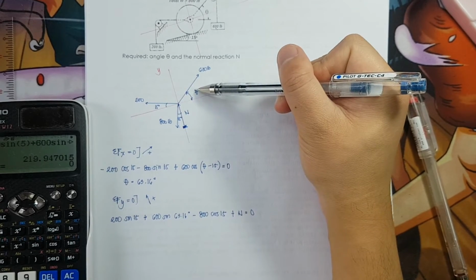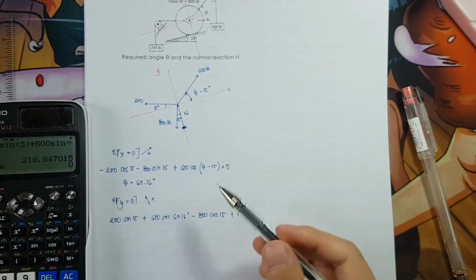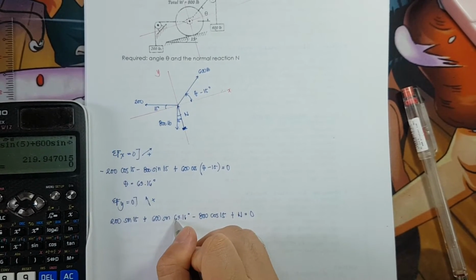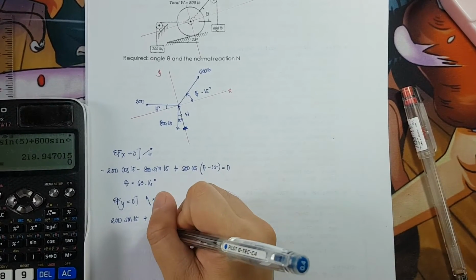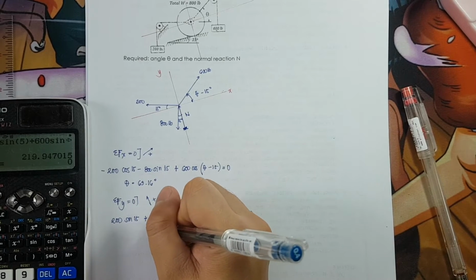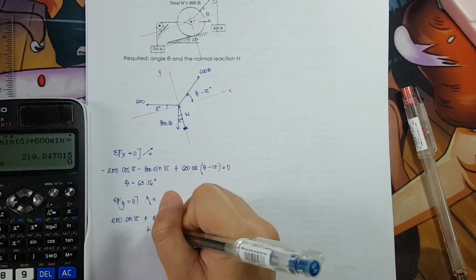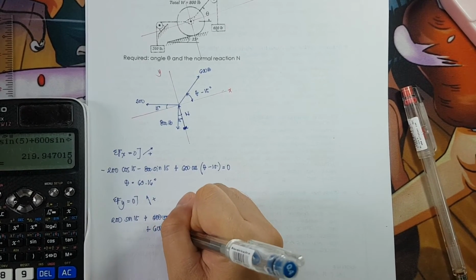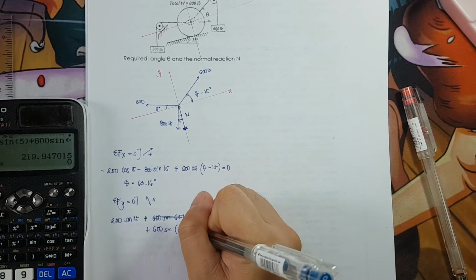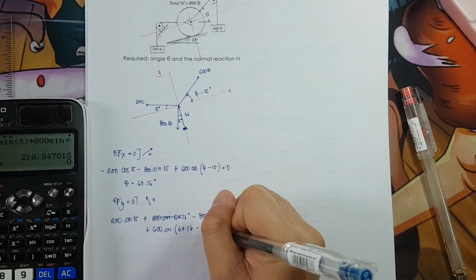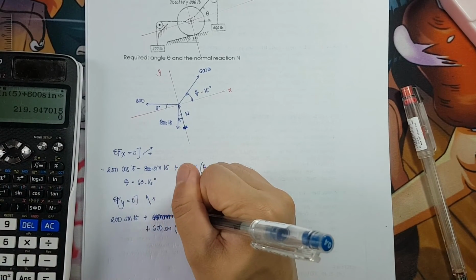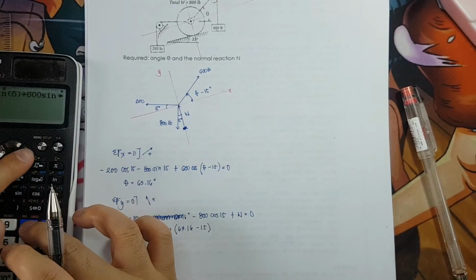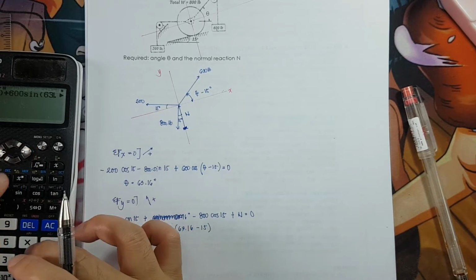Because the angle here is theta minus 15 degrees. So this term is incorrect. So we have here plus 600 sine 63.16 minus 15 degrees. So that was incorrect, so minus 15.